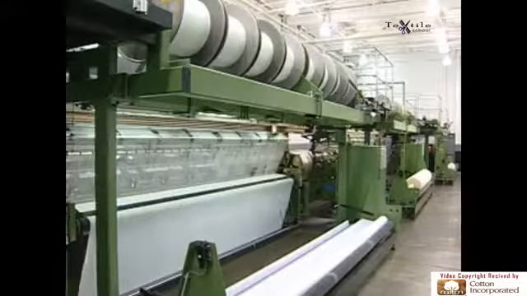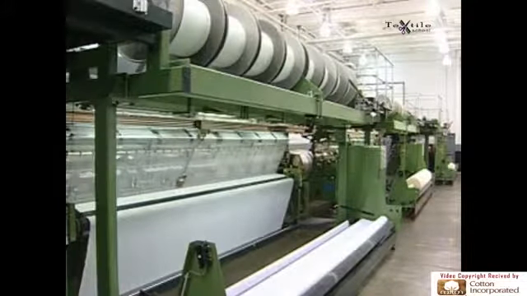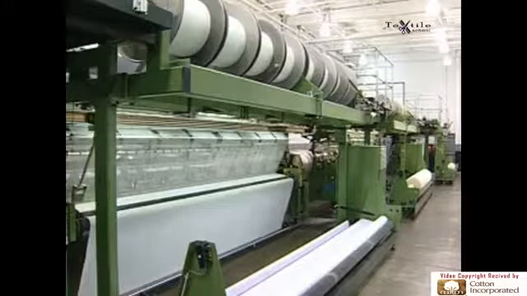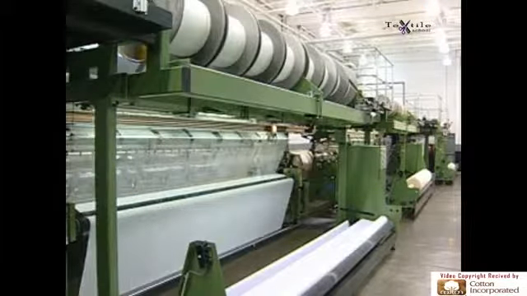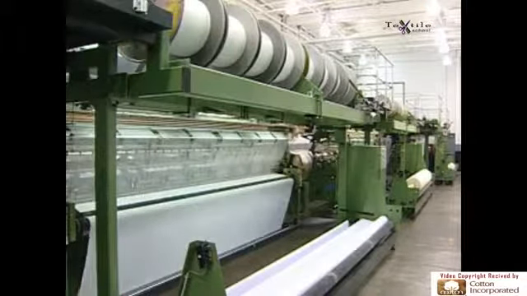With warp knitting, individual needles knit simultaneously across the width of the machine. Loops are formed by needles knitting a series of warp yarns fed vertically and parallel to the direction of the fabric formation. Warp knitting machines are typically used to produce tricot, rachelle, and crochet.